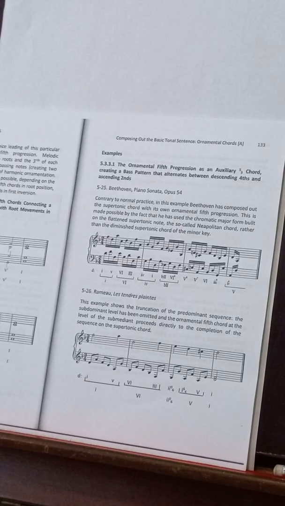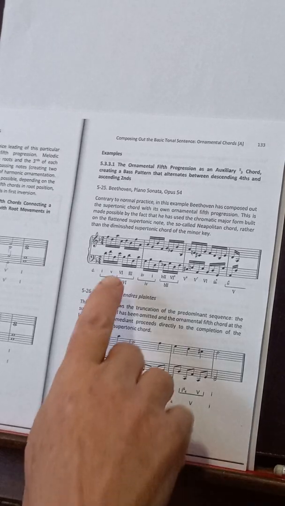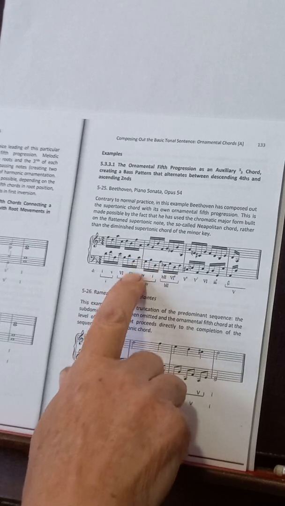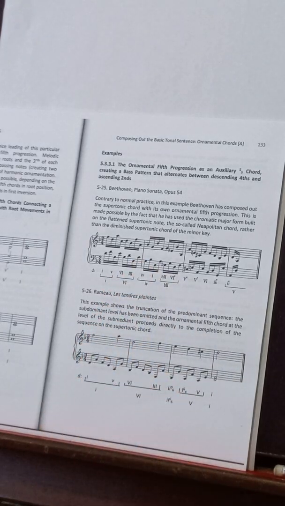So the first one is an A minor chord. And the same with a mediant here. You don't want a C sharp, you don't want a mediant augmented, because it's going down. The C is going down to B flat.